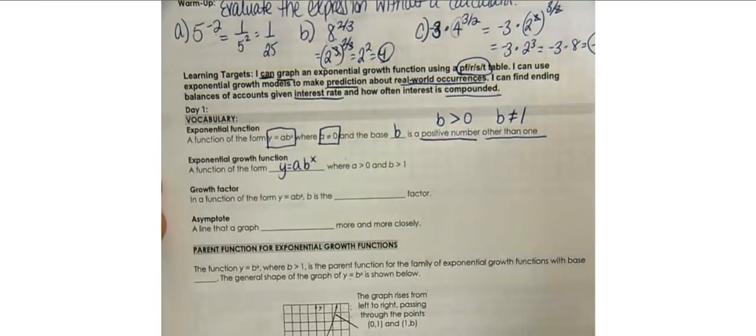Now, an exponential growth function is a function that's written in the form of y is equal to a times b to the x power. But a is greater than 0 and b is greater than 1. So a is a positive number and b is bigger than the number 1. So you're going to see a bigger number, like the number 2, the number 3, the number 4.